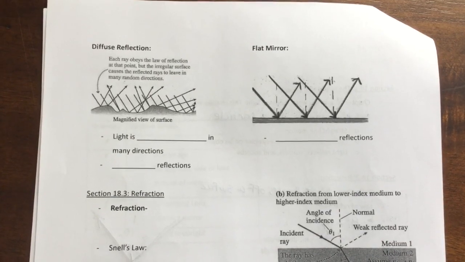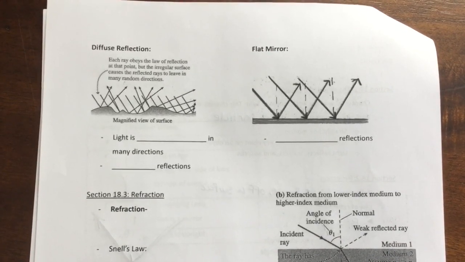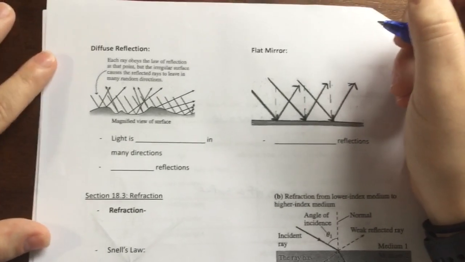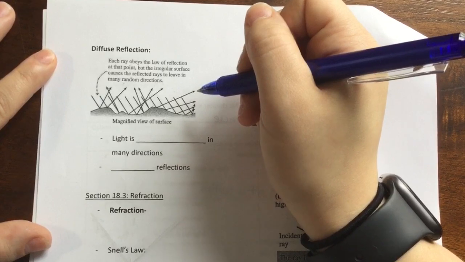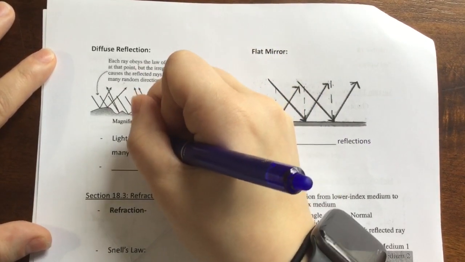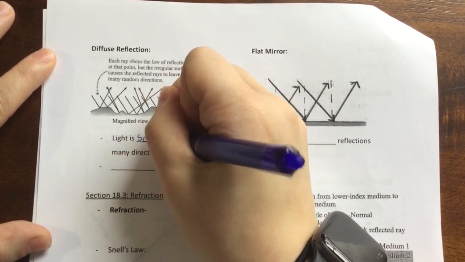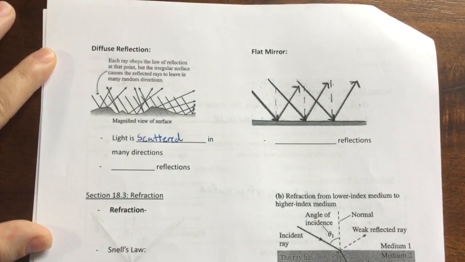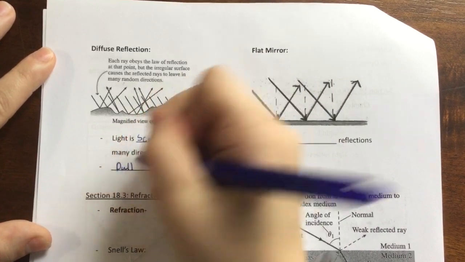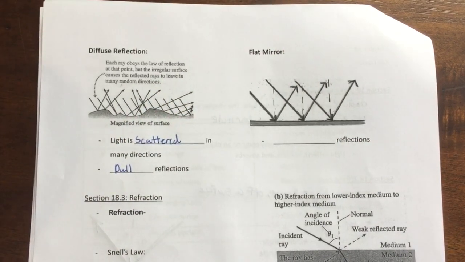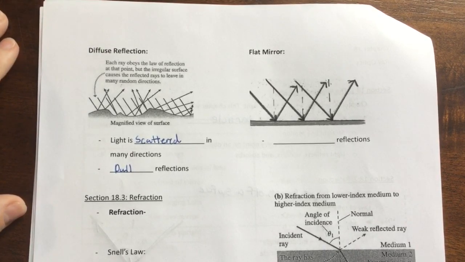There are two types of reflection. The first is called diffuse reflection. This is when light bounces off an object, but is scattered in many directions. This causes dull reflections, like if you had crumpled up aluminum foil. These dull reflections are due to imperfections in the surface.